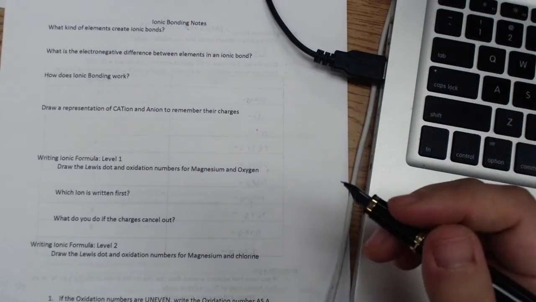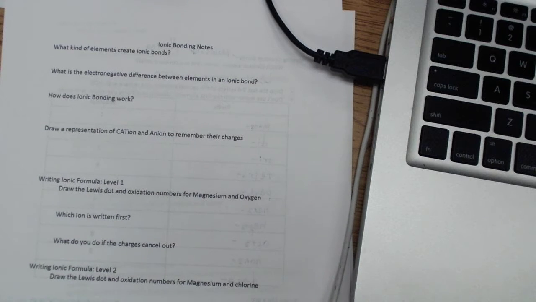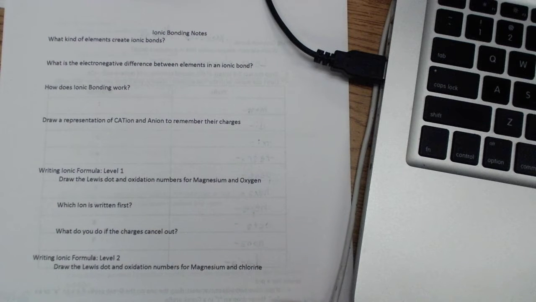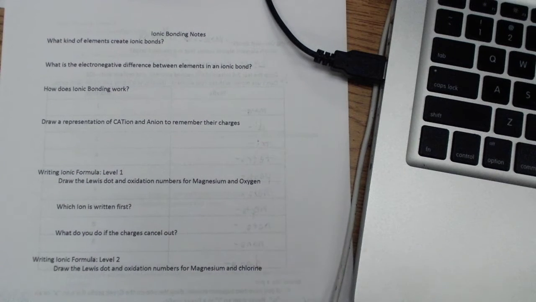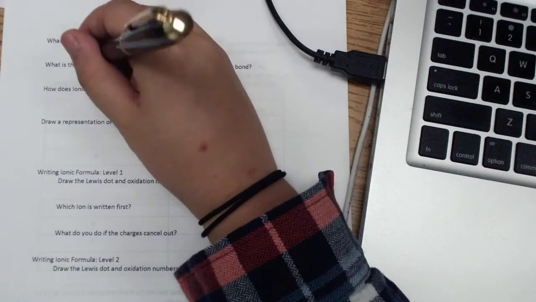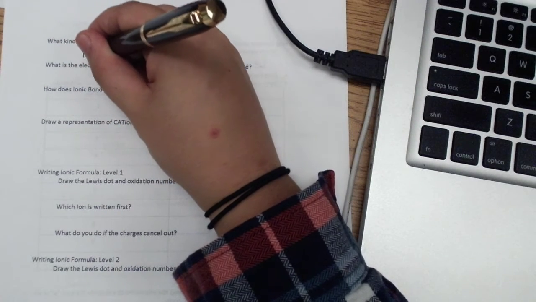So now we're going to be doing ionic bonding. And we're going to start simple and then it's going to get more complicated. Okay. So the types of elements that create ionic bonds are going to be metals and nonmetals.